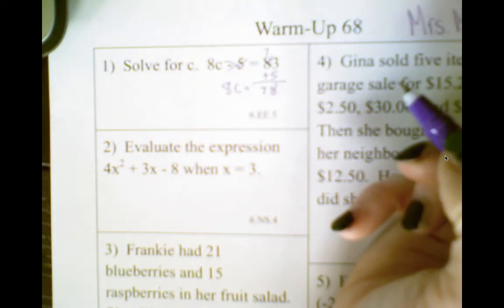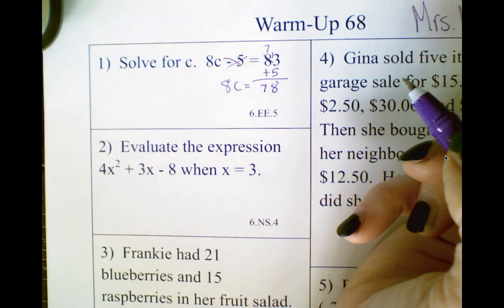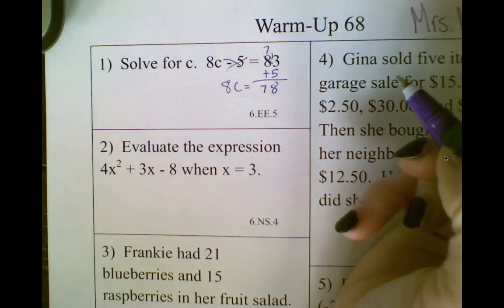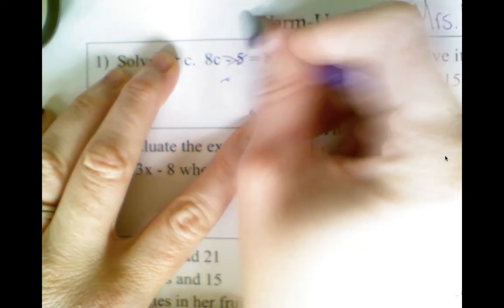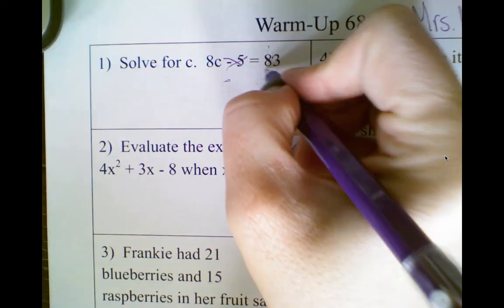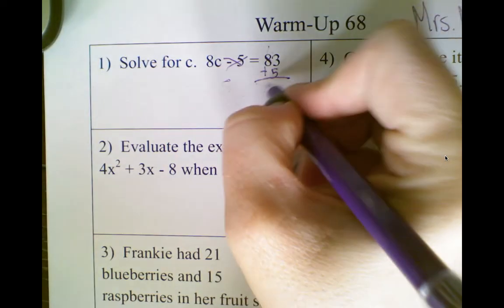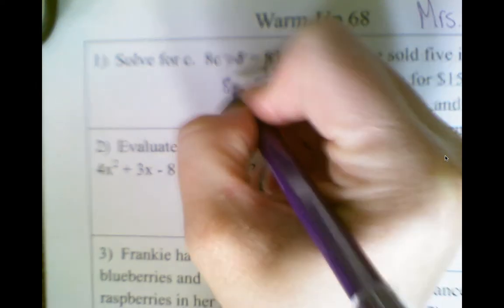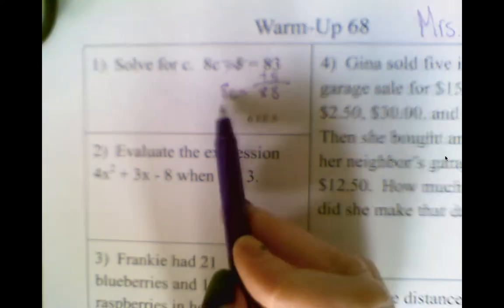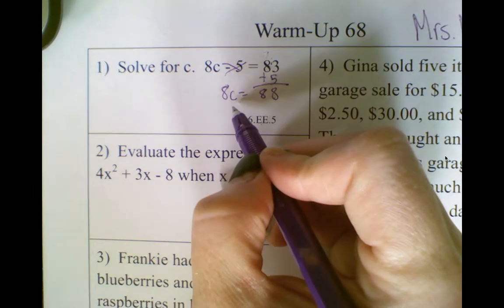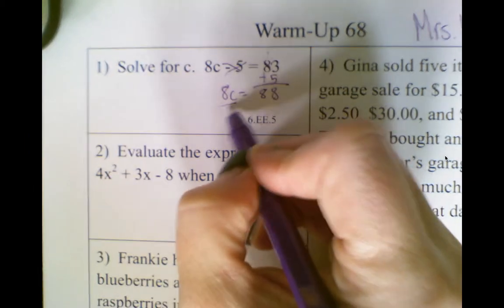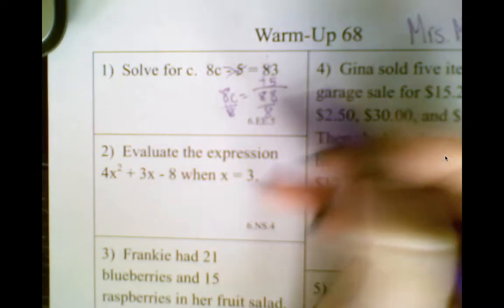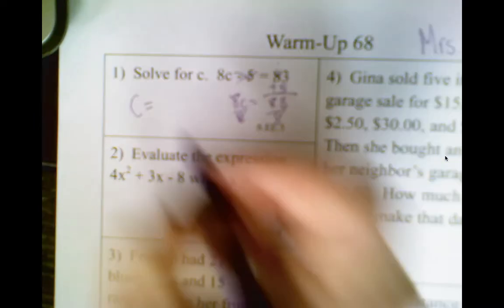Sorry. Adding 5. I was like, this doesn't make sense. Okay, it would be 88. So if 8C equals 88, they're multiplying this one, so we're technically going to have to divide by this one. So this cancels this out. So we have C equals 11.